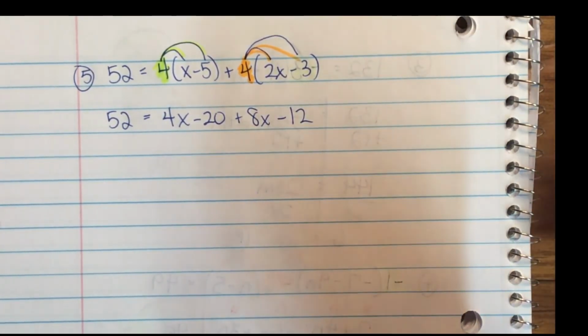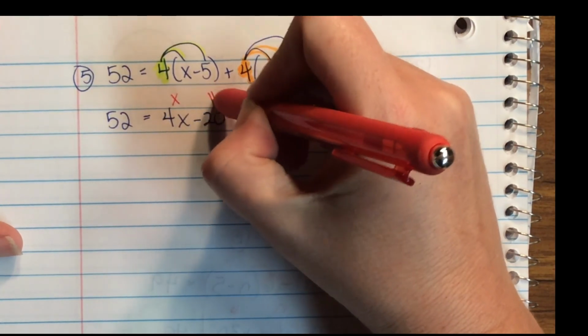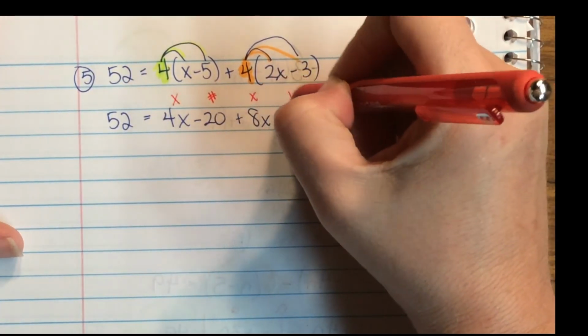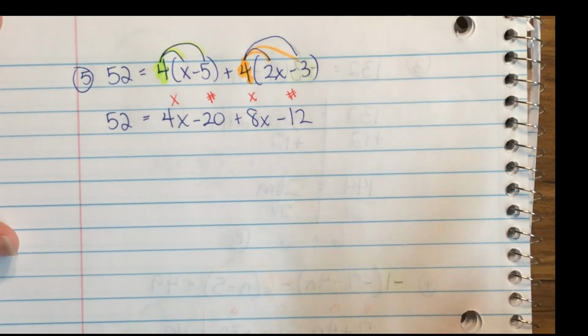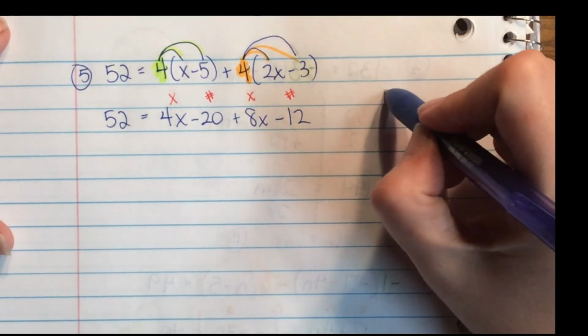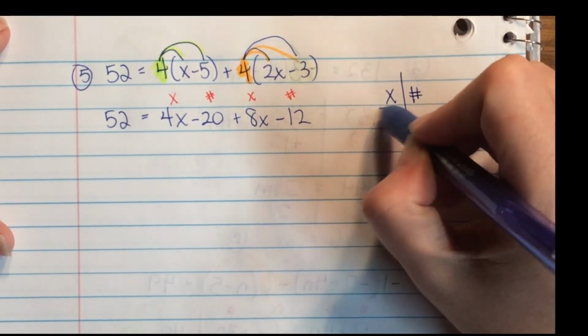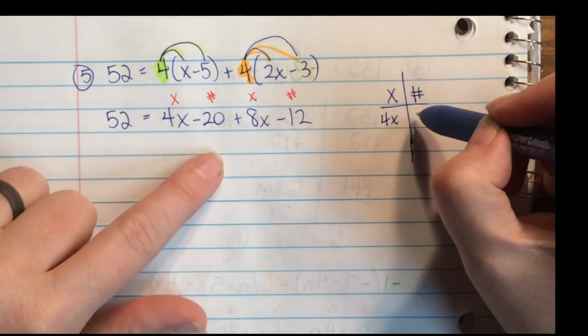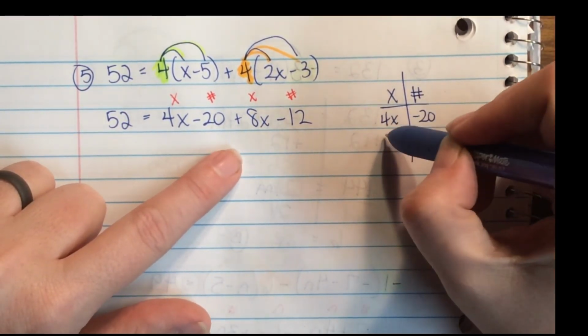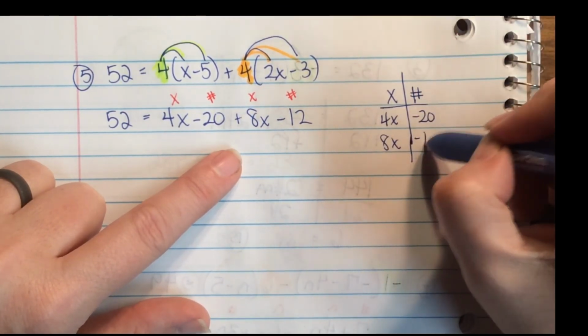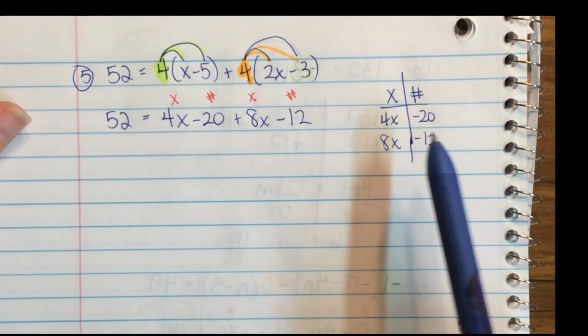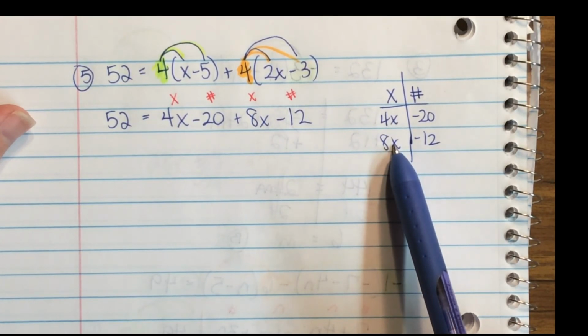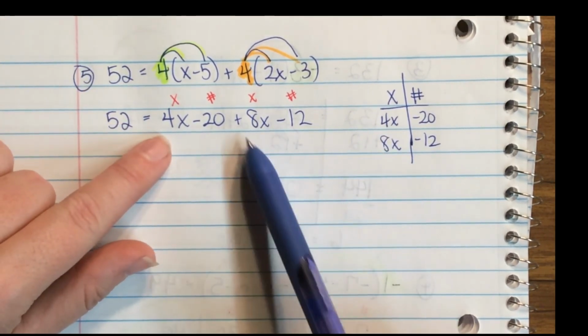So I notice I have some things that I can put together. I have an x, a number, an x, and a number. So I'm going to create my column chart over here just to keep myself straight. My x's are going to go in the first column, and then my numbers will go in the second column. So notice I have a 4x and an 8x. They're both positive, here and here.